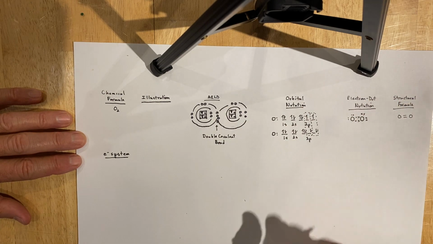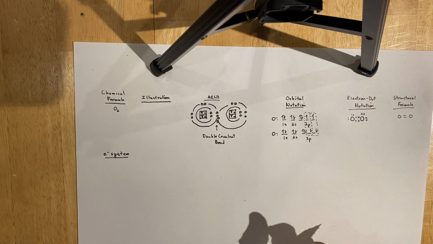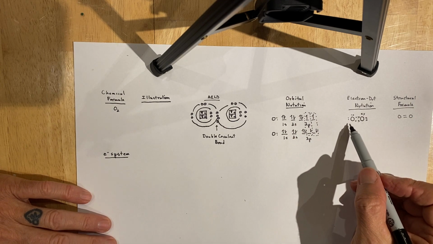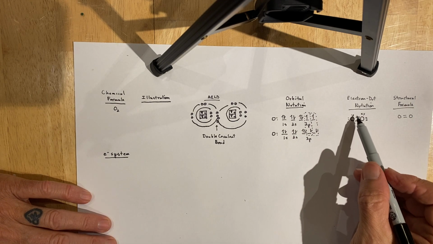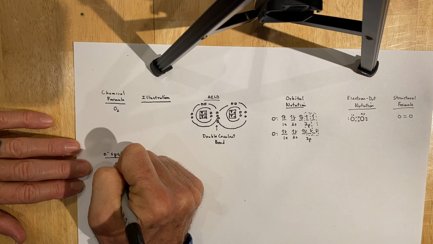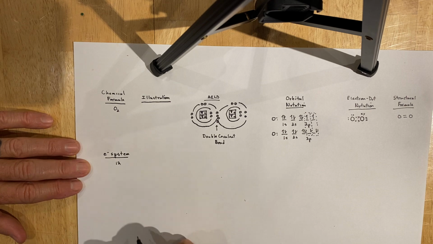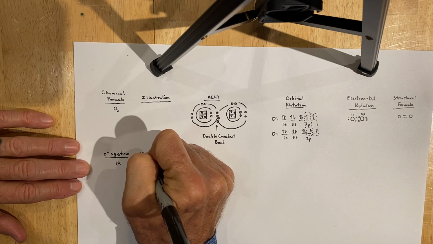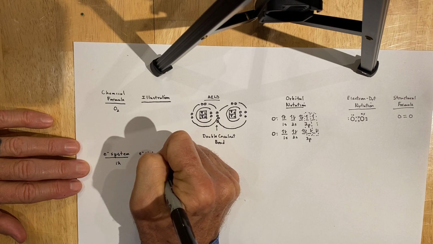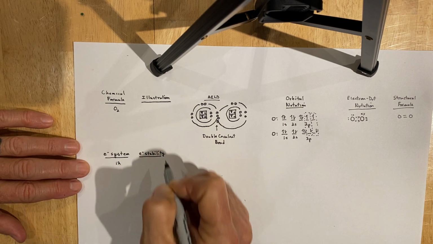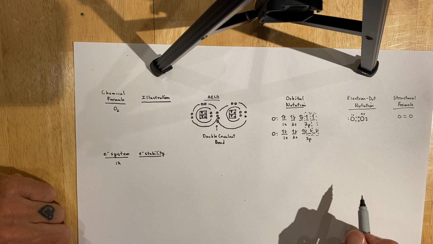You can either go total electrons or valence electrons, and we're going to go valence electrons because you can see that each oxygen atom has 6 valence electrons. 6 and 6 is 12. So we have 12 valence electrons in our system. However, to achieve stability in the form of the octet state, each oxygen needs a total of 8 electrons, correct?